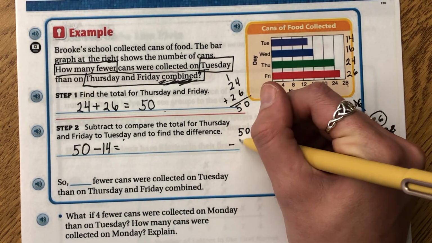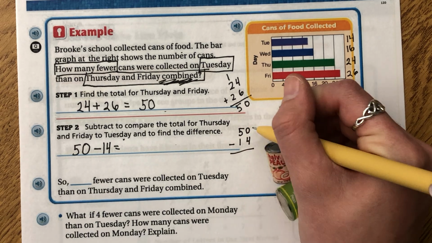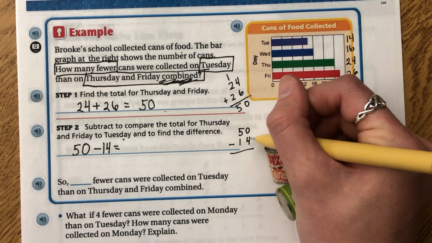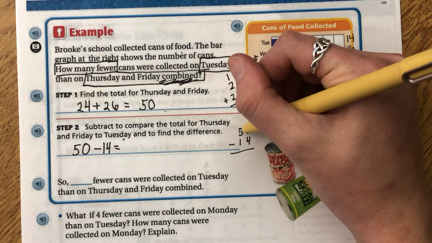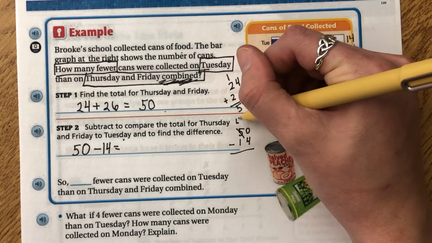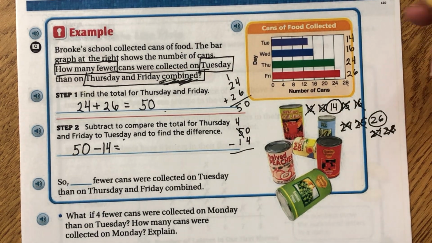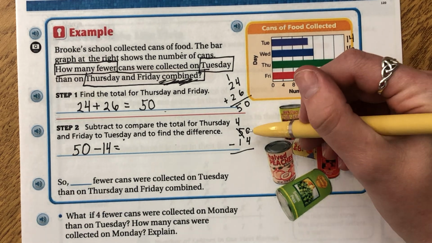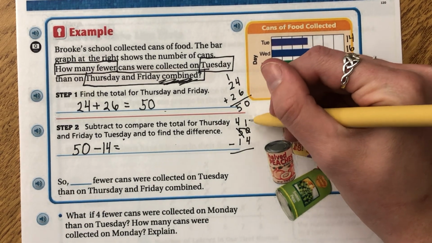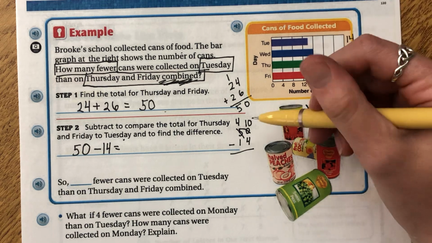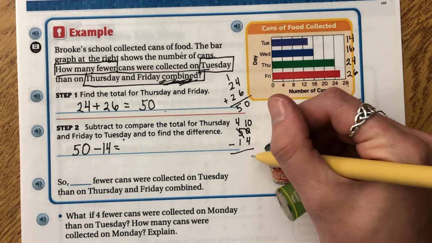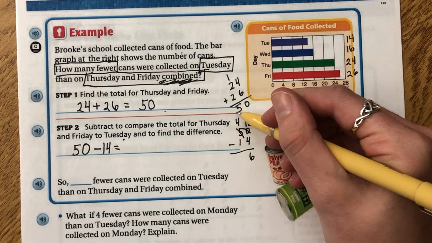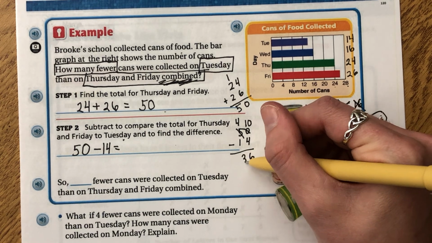I wrote out 50 minus 14, and I cannot subtract 4 if I only have 0. So I'm going to knock next door and borrow from my 5. My 5 then becomes a 4, and I'm going to add 10 to my 0. Now 10 minus 4 is 6, and 4 minus 1 is 3.